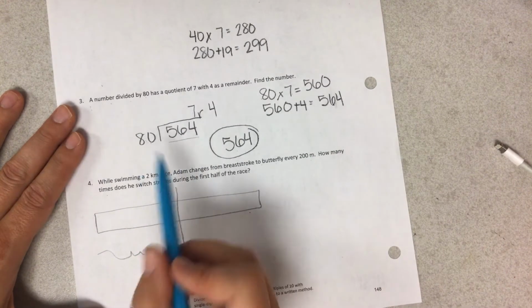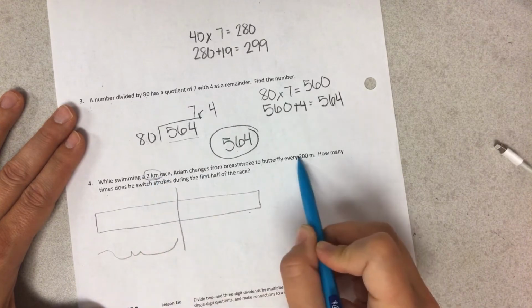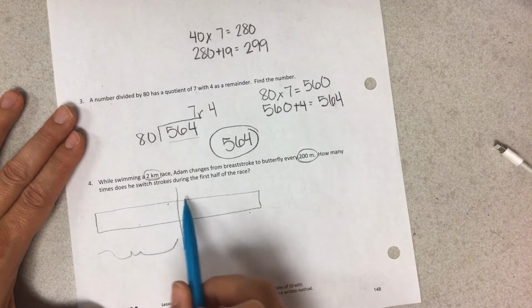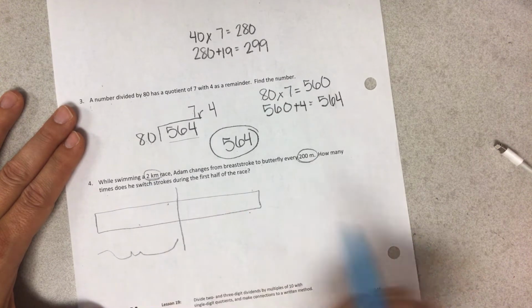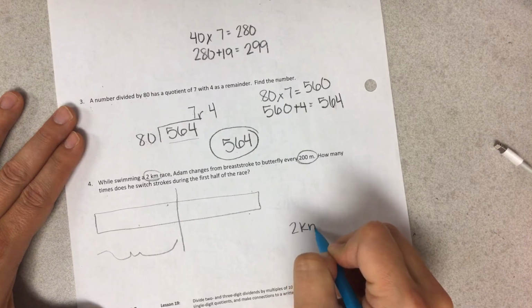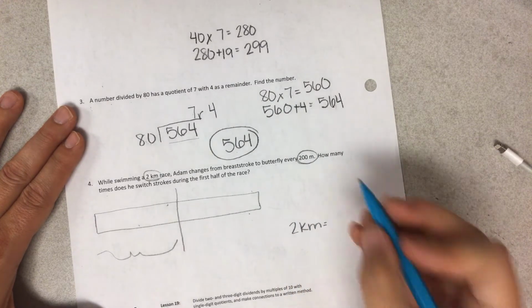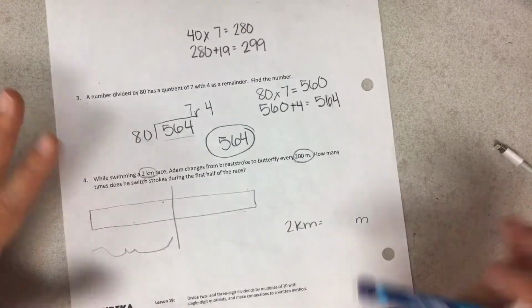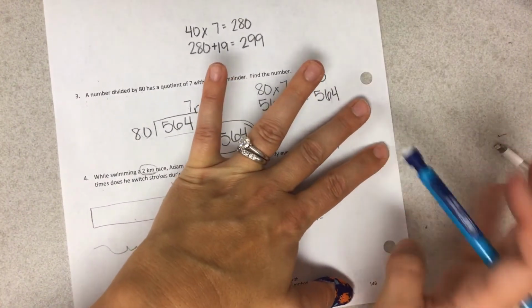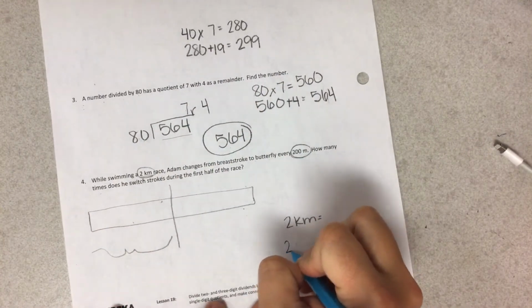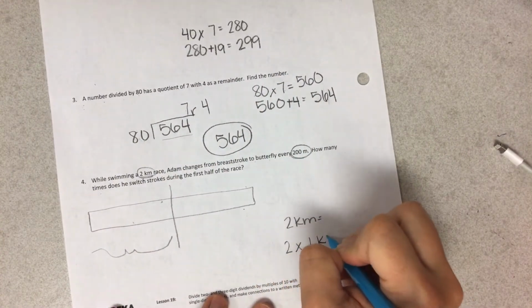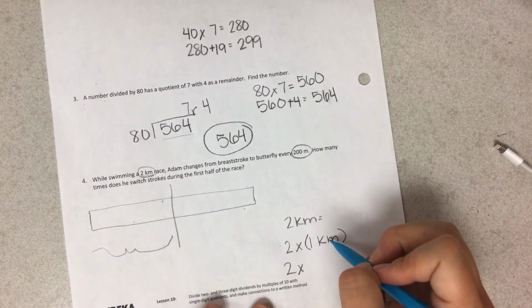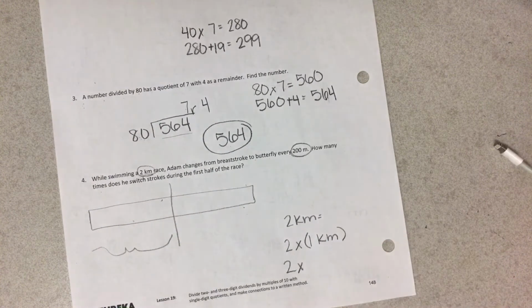Now the first thing that you guys should probably notice is, look at that. This is kilometers, this is in meters. So I probably need to figure out how many meters would be here. So first I want to convert this into meters. If I have 2 kilometers equals how many meters? This goes back to what you guys did last week, where I can separate this out and then put my conversion here. So I'm going to do 2 times what? 1 kilometer equals how many meters?